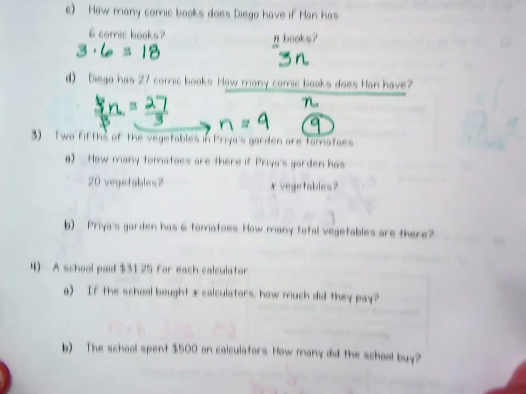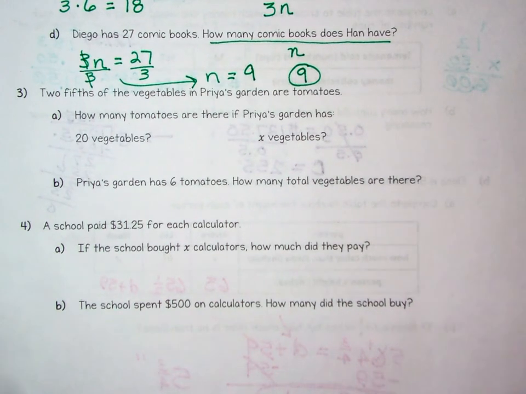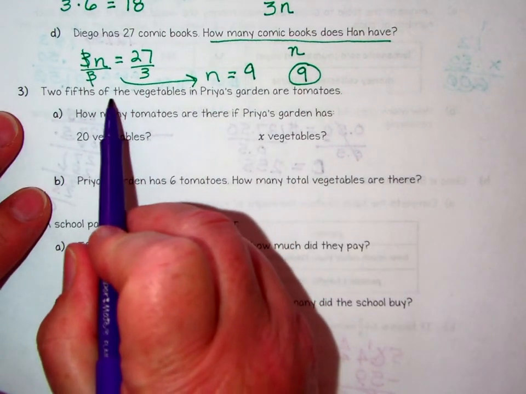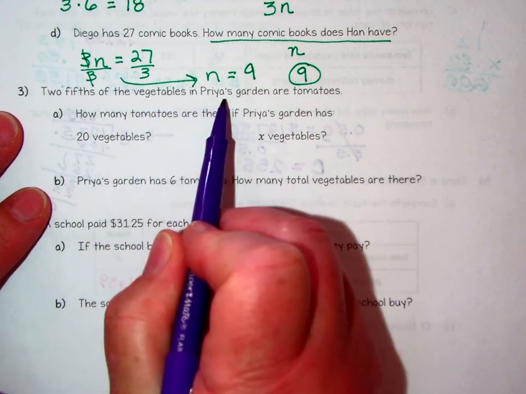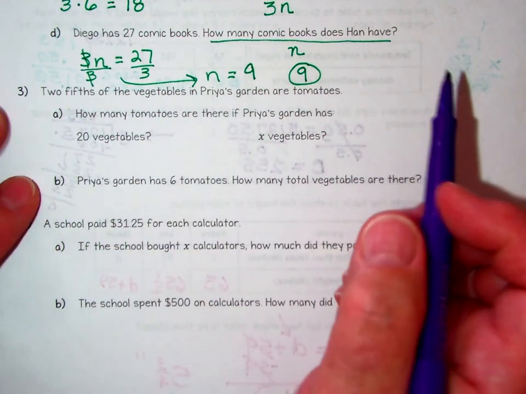All right, let's move down to number 3. 2/5 of the vegetables in Priya's garden are tomatoes. So, I know however many vegetables there are in Priya's garden, 2/5 of that number are going to be tomatoes.